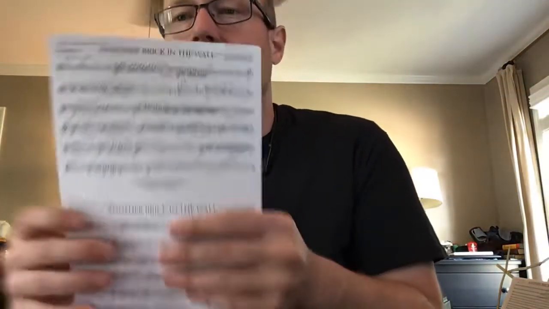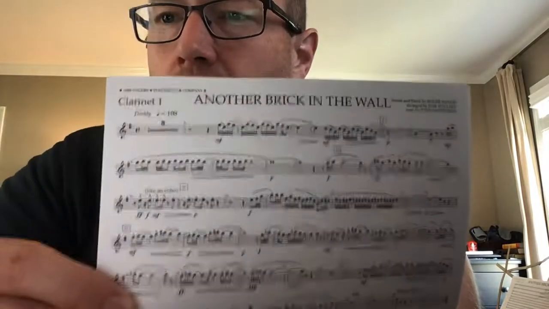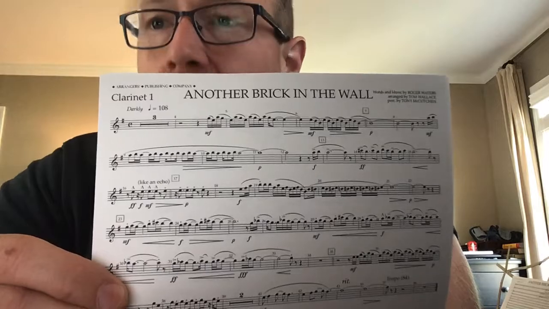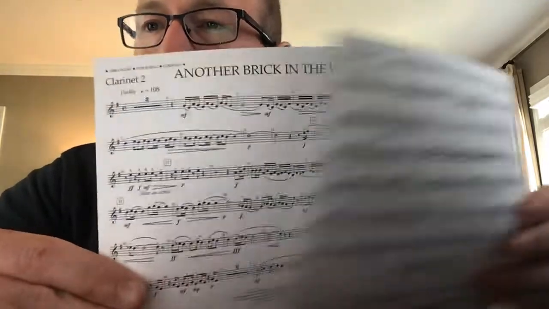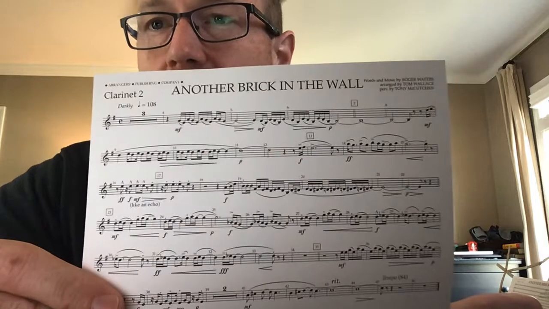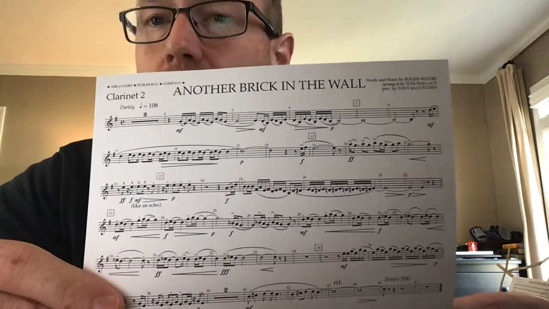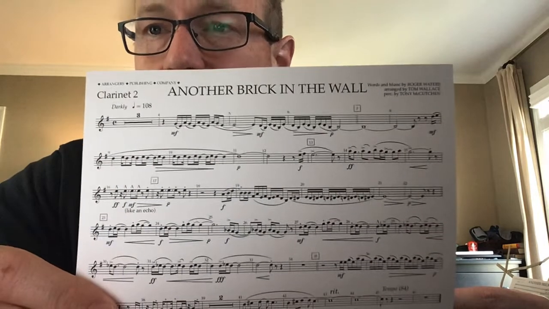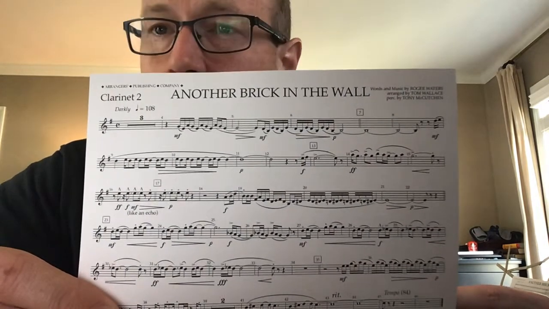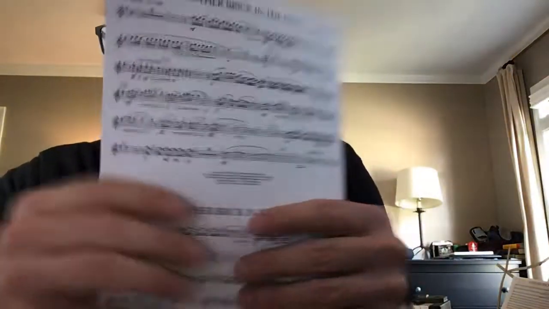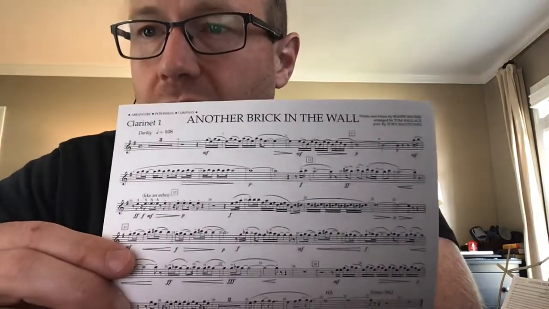If you take a look at the first clarinet part, and you're not sure if you can play a lot of those notes, then take a look at the clarinet 2 part. Clarinet is one of those hard instruments in marching band because it jumps up very quickly. So if you want to take a look at this part first, that's fine with me. The rhythms are actually exactly the same. It's just some of the notes are higher than others.